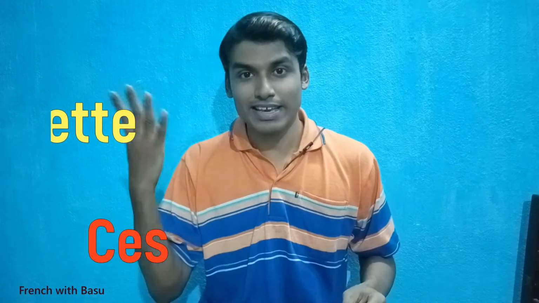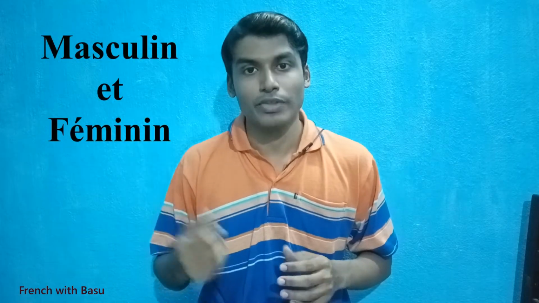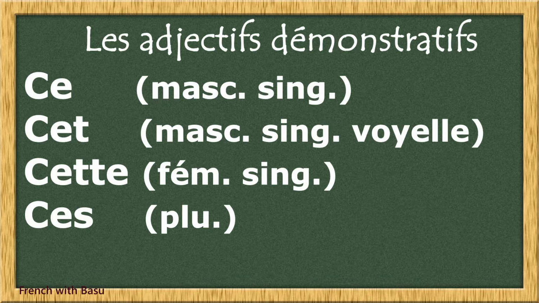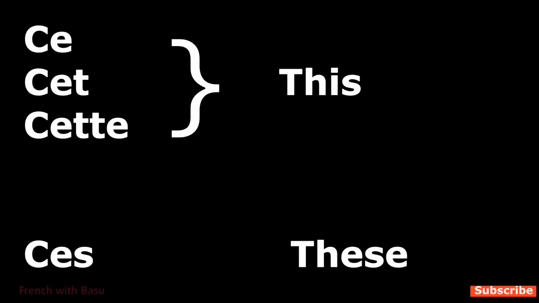These are the 4 demonstrative adjectives: ce, cet, cette, ces. As you know well, in French there are only 2 genders, masculine and feminine, and all nouns are considered as either masculine or feminine. Ce is placed in front of a masculine singular noun, cet is placed in front of a masculine singular noun starting with a vowel, cette is placed in front of any feminine singular noun, and ces in front of any plural noun. Ce, cet, cette: 3 of them mean this in singular, and ces means these in plural.